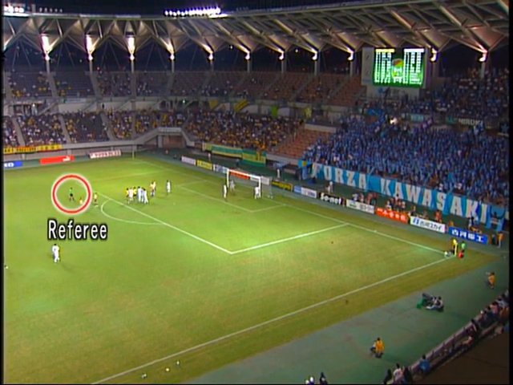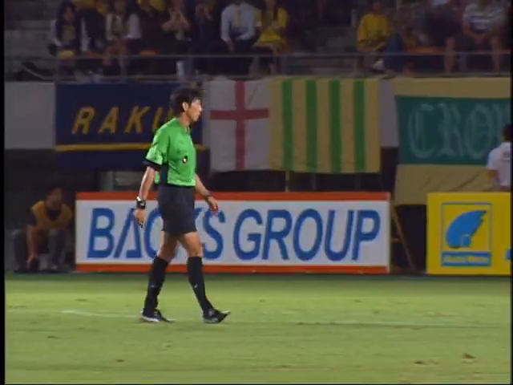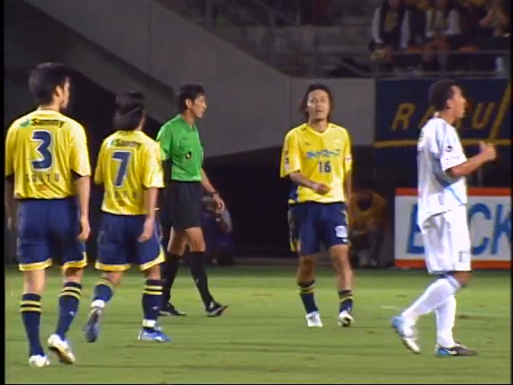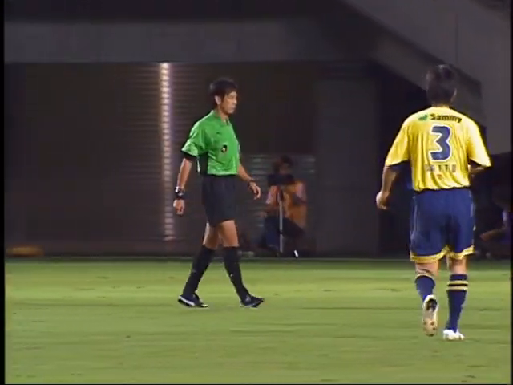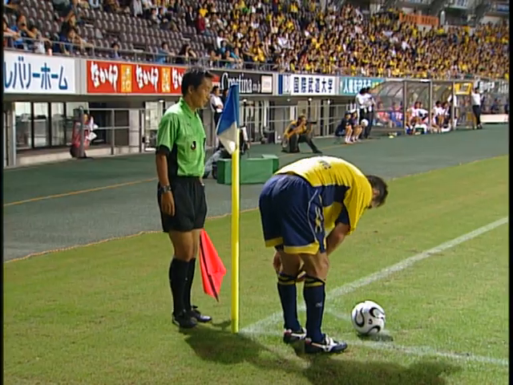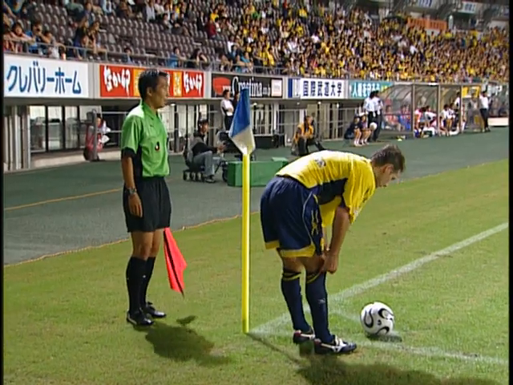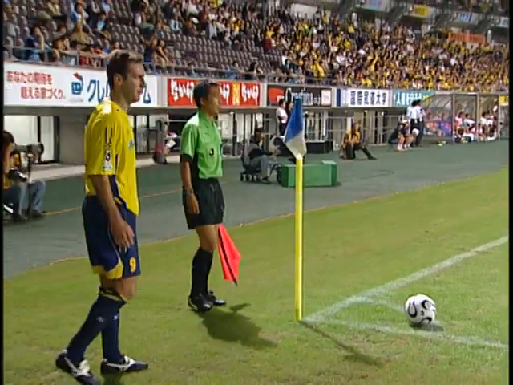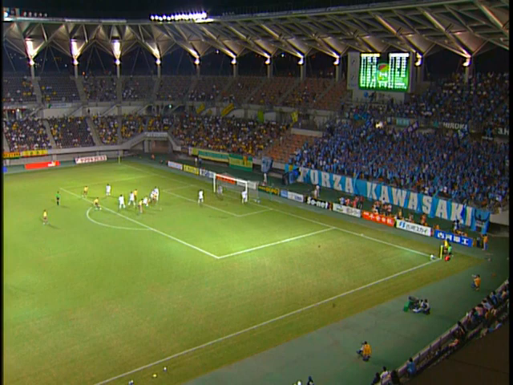When the corner kick is taken, the referee takes a position that affords a view of the play in front of the goal. The assistant referee takes a position outside of the corner flag post when the kick is taken from his side.